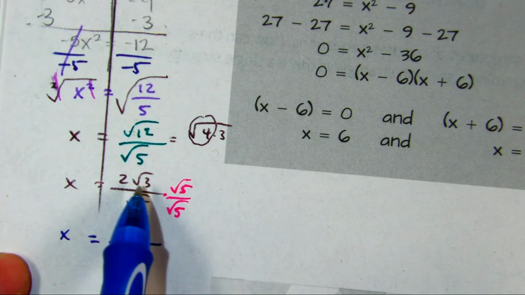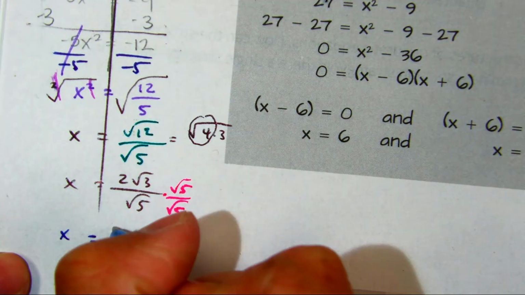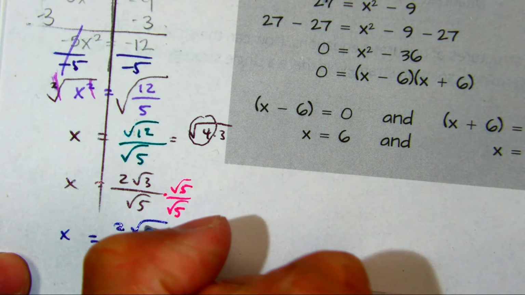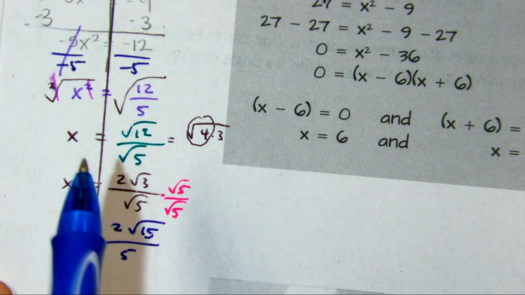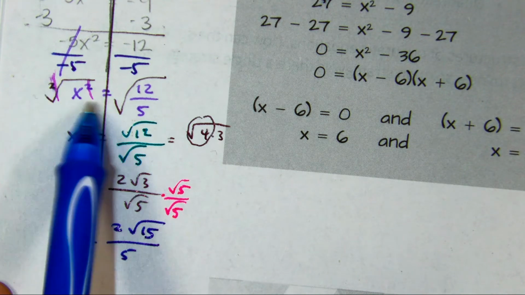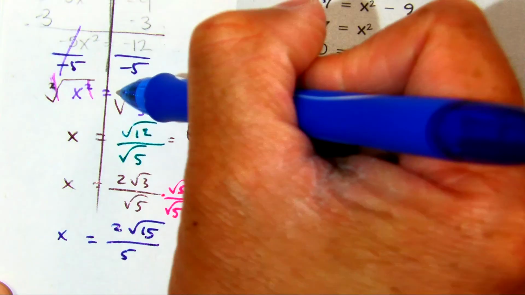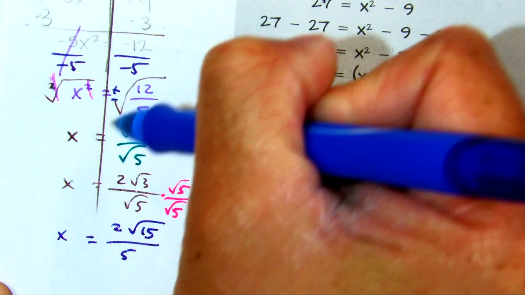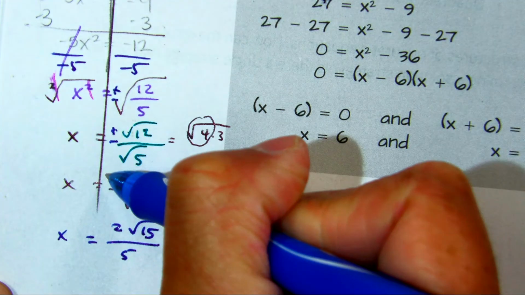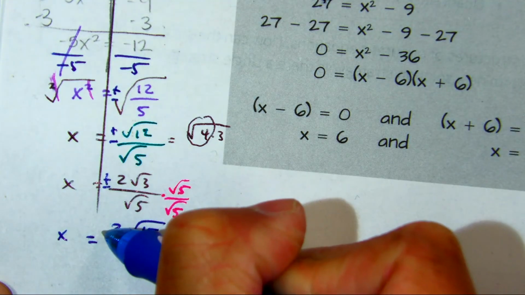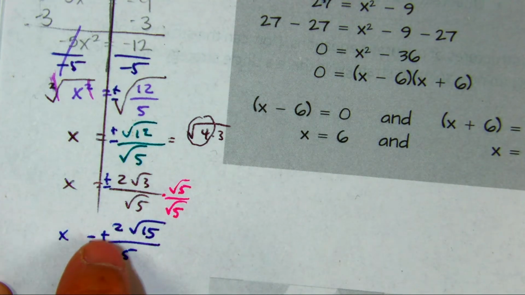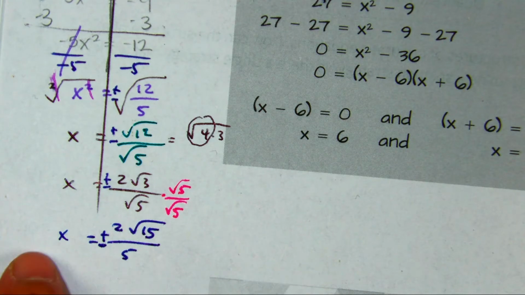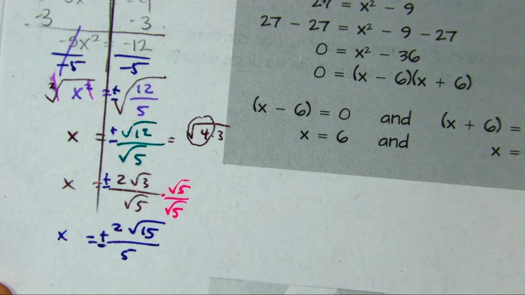Class, what's 3 times 5? 15. So I have the square root of 15. Now, we forgot something way up here when Nathan was taking the radical, I believe, that you should have a plus or minus. So our answer is x equals a positive 2 radical 15 over 5 and x equals a negative 2 radical 15 over 5.